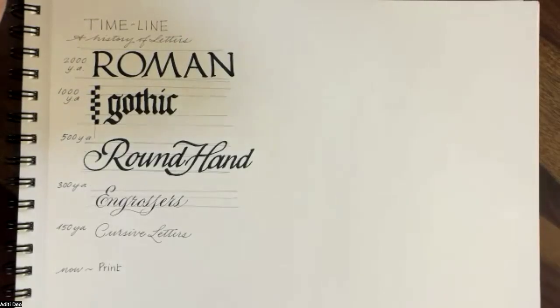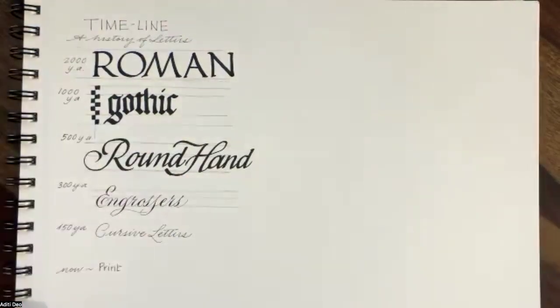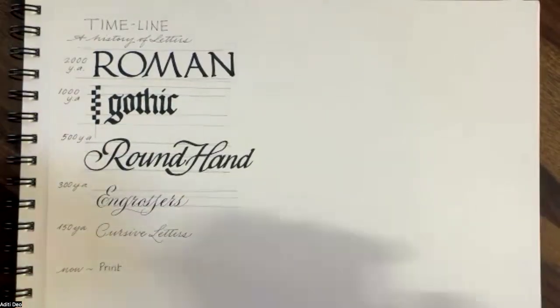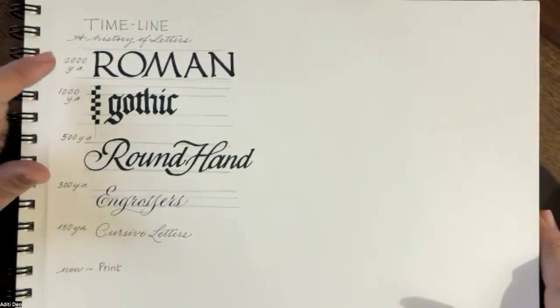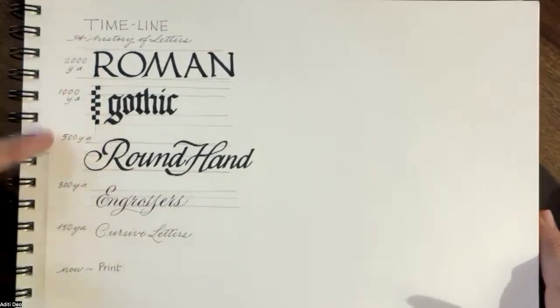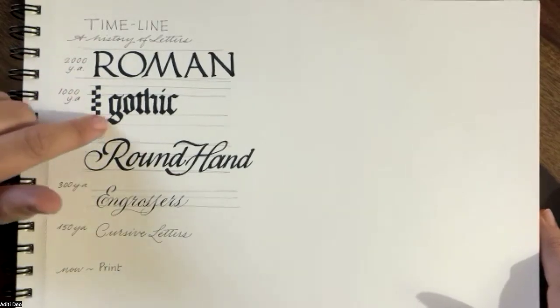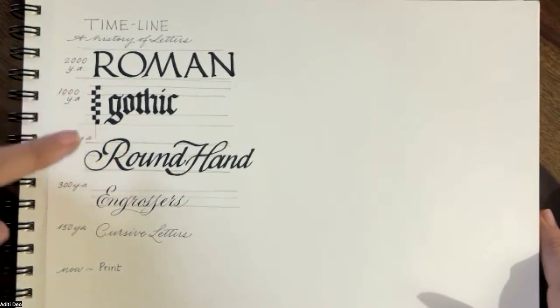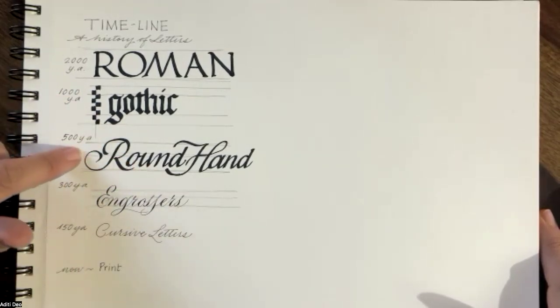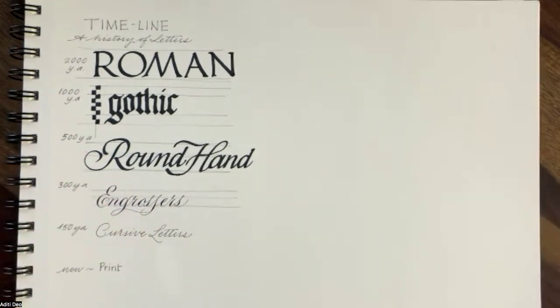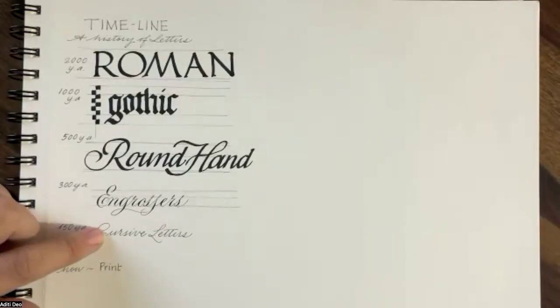All right. Okay. So I will be sharing this recording later, so you will get an idea of the history. But just to give you an overview, I was showing you a timeline of how scripts have evolved. You first had Roman script about 2000 years ago, then a Gothic script 1000 years ago, which moved to round hand 500 years ago, an engrosser script written 300 years ago, and a cursive hand 150 years ago.